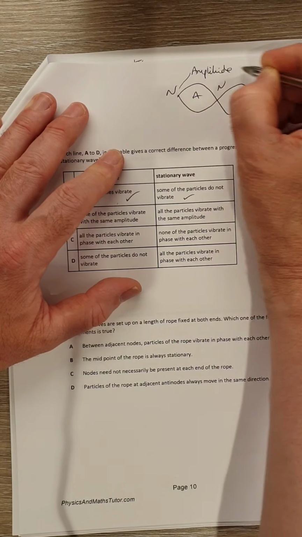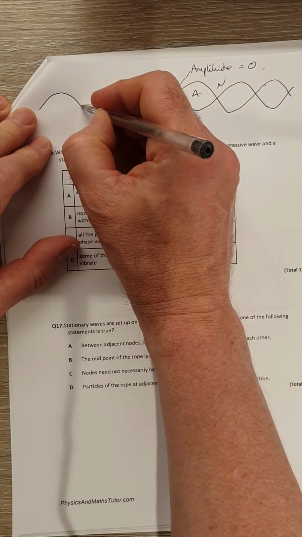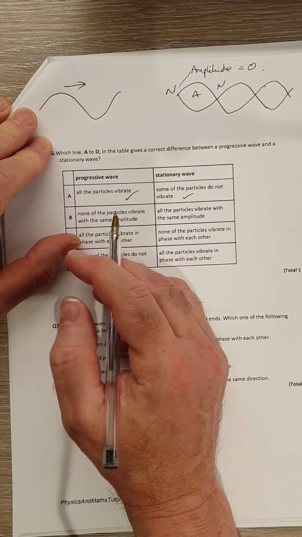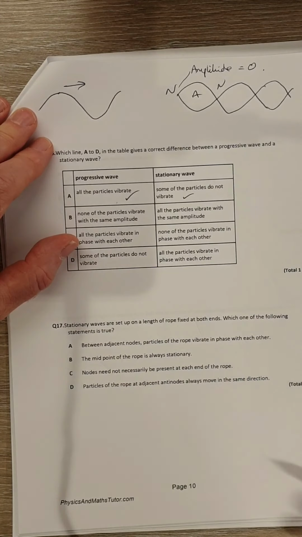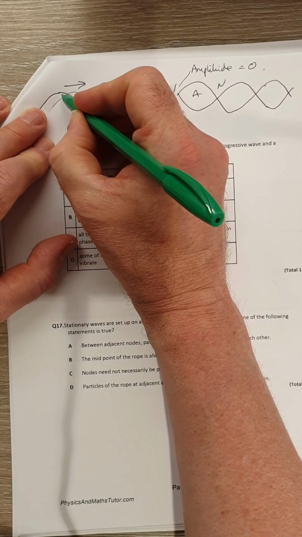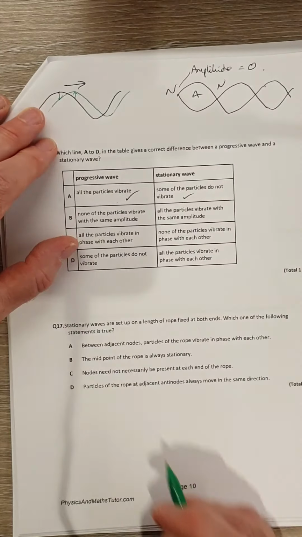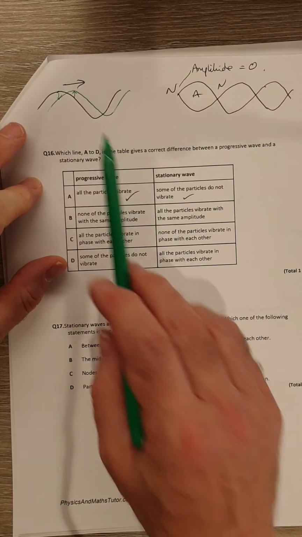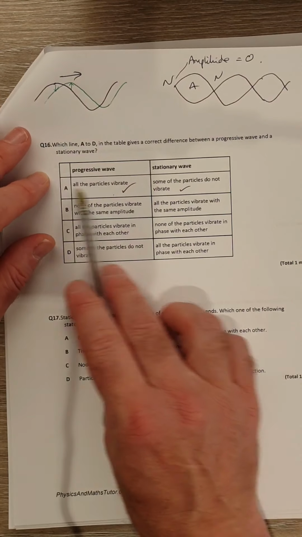So the particle doesn't move. In a progressive wave, which is moving, for example, in this direction, this part of the wave, some split second later, the wave is going to be here. So that particle has moved down, this one has moved up, and so on. So all the particles will end up vibrating. So this is true. So we could stop there, we found the answer.